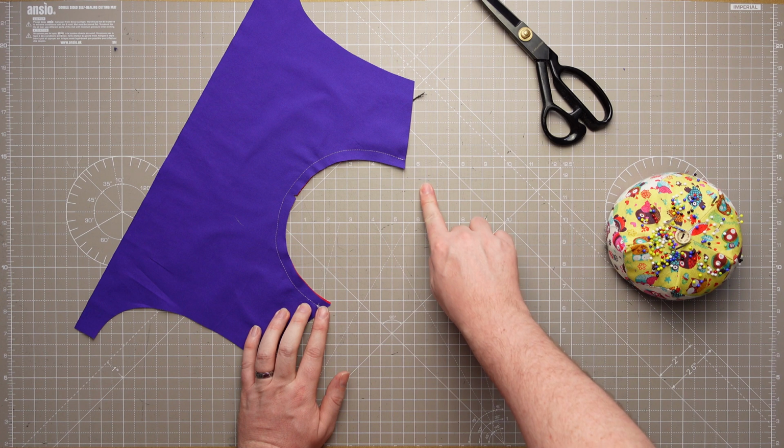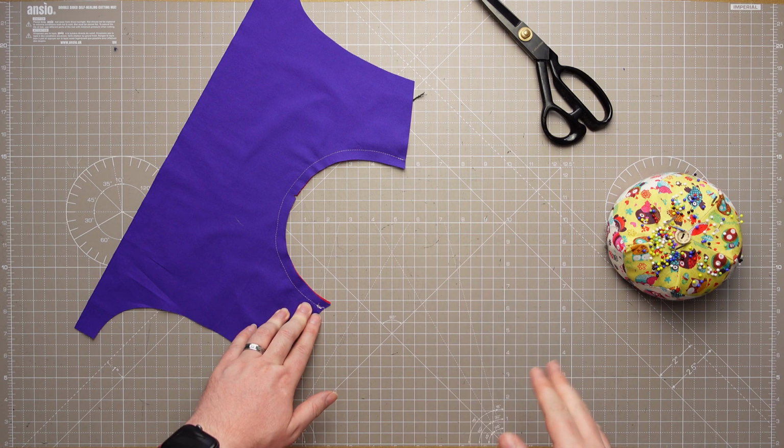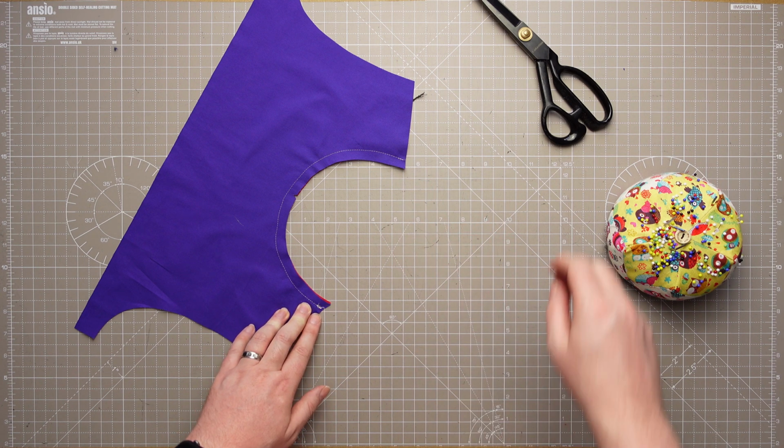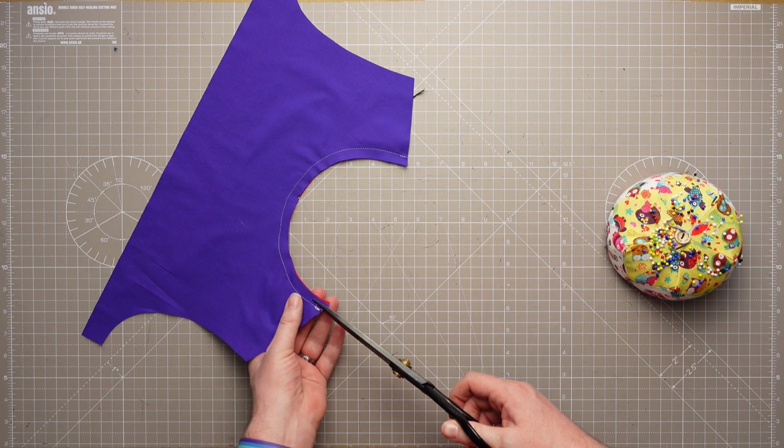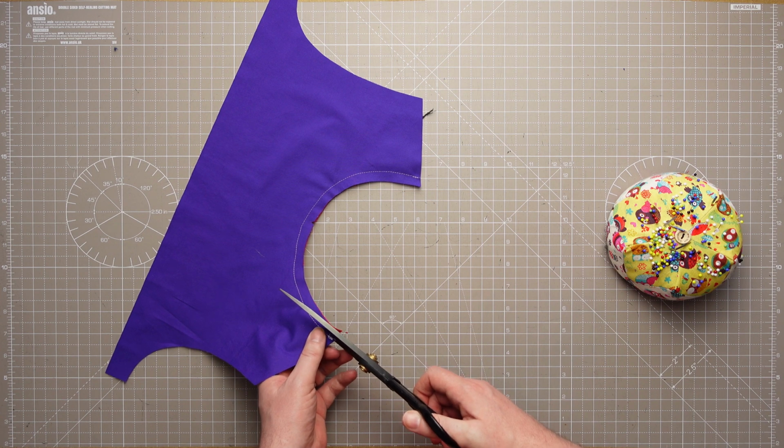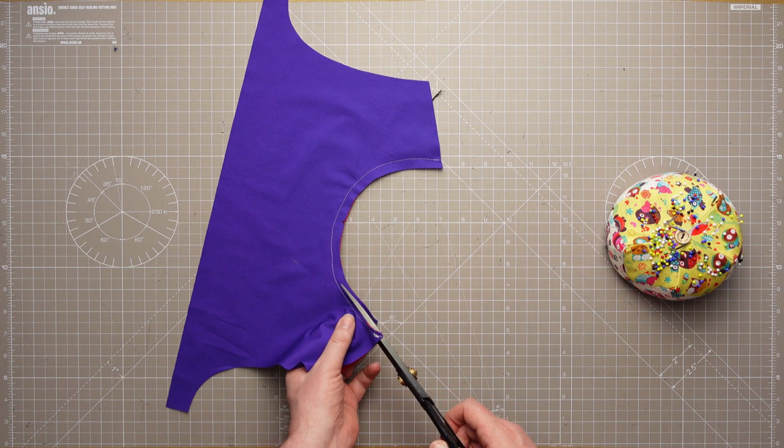Next, I'll trim down the seam allowance all the way around the neckline. I need to trim to somewhere between 1/8 and 1/4 of an inch all the way around. I'll just do this using my regular fabric scissors, and it doesn't need to be perfect as this won't be seen from the outside of the garment.